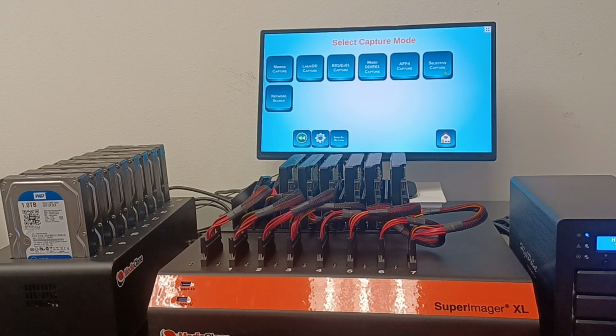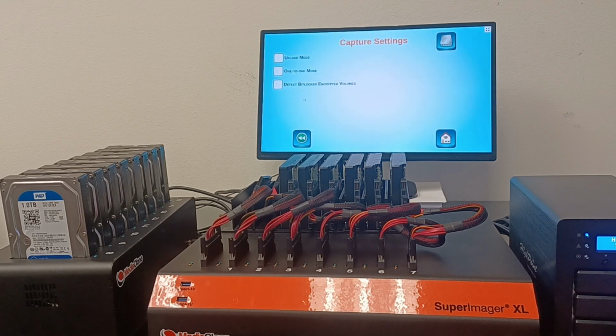This button is setting for the capture mode. Here you have 3 interesting settings. Upload mode, where all the ports of the unit will be assigned a source to upload them directly to the network. 1-to-1, it will alternate source target for easy of multi-session. BitLocker is to detect BitLocker and input the password or the password file if you have those. Otherwise, you cannot do much about it.